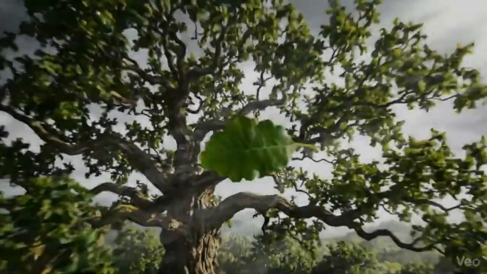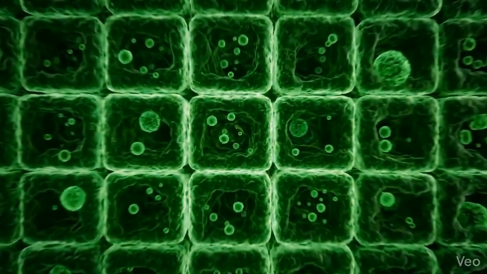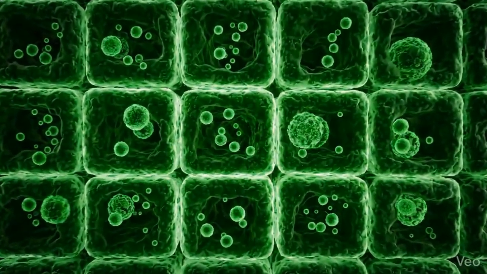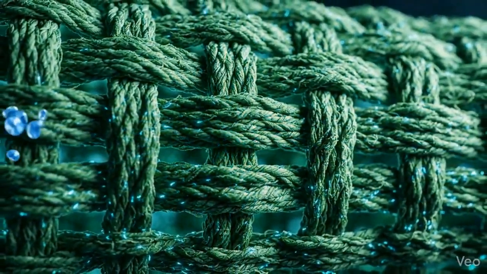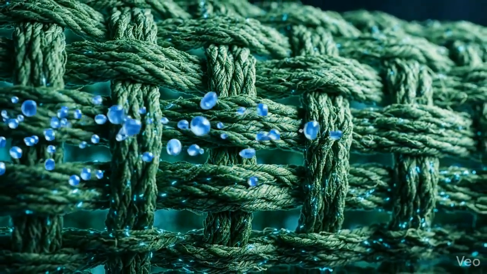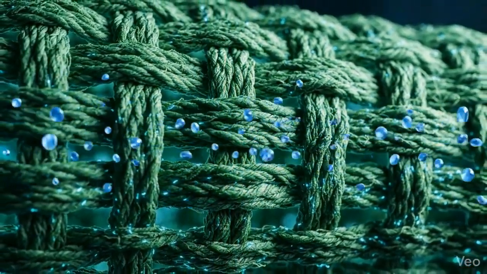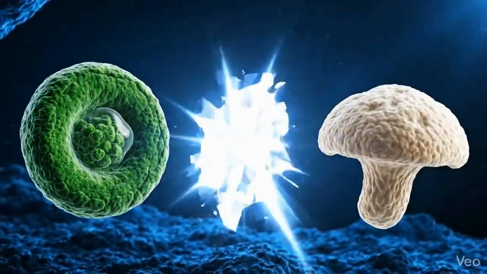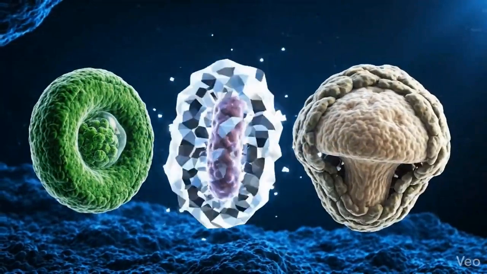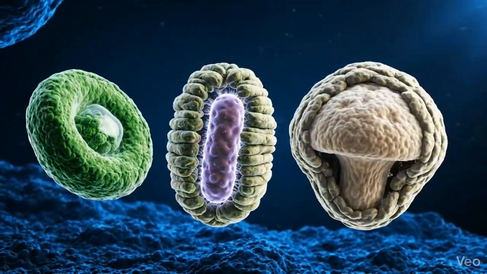Unlike animals, plants cannot move to escape the elements. To withstand wind and rain, their cells feature a rigid outer shield, the cell wall. Primarily built from tough fibers called cellulose, this wall keeps plants upright. Yet, it remains selectively permeable. Microorganisms like fungi and bacteria also rely on strong cell walls for essential protection and structural support.